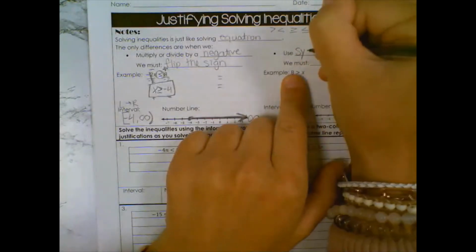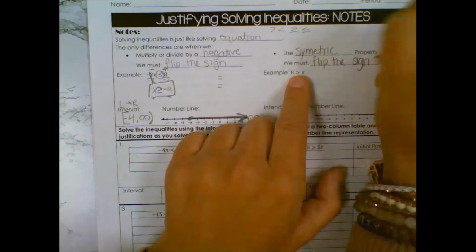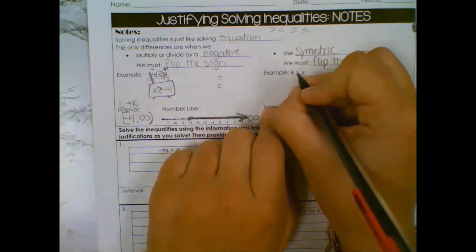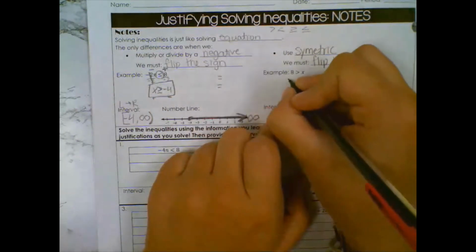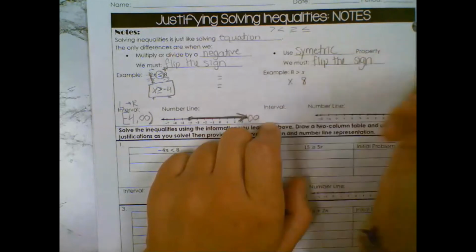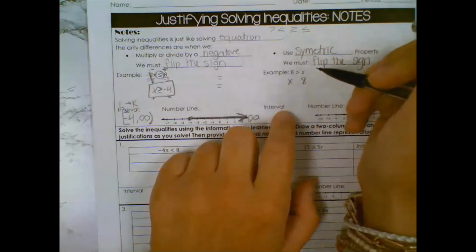Now, when it comes to flipping signs, we also see it in one other scenario, which is with our symmetric property. When we're using the symmetric property, we must also flip the sign. And again, it follows the same reasoning as before. If this is my final answer, 8 is greater than x, I need to flip this around so that x is in front for our formal answer.